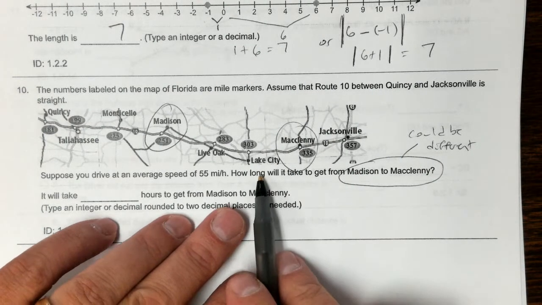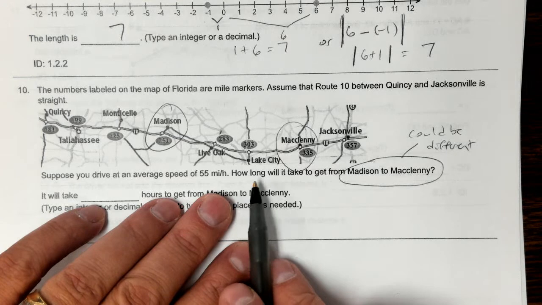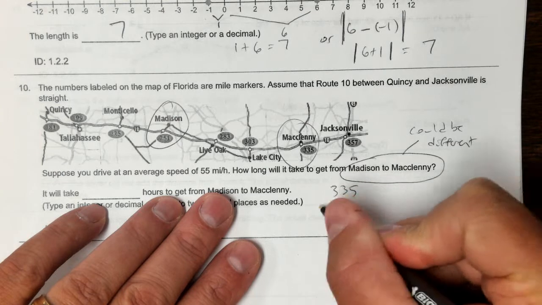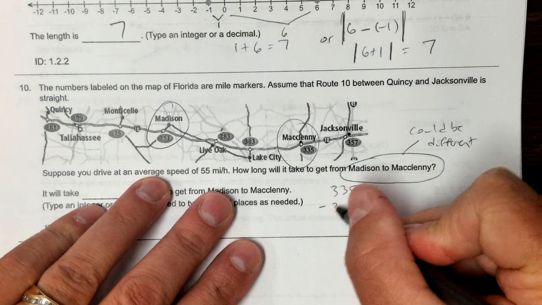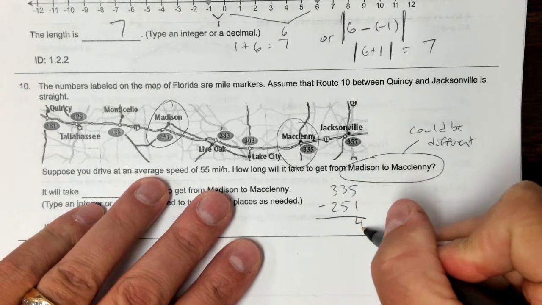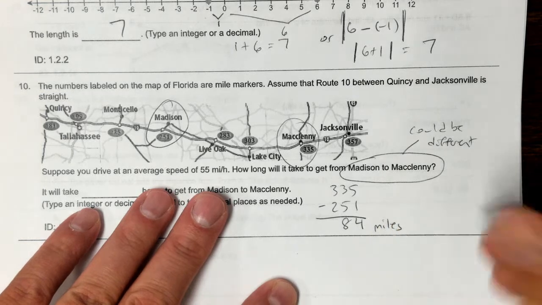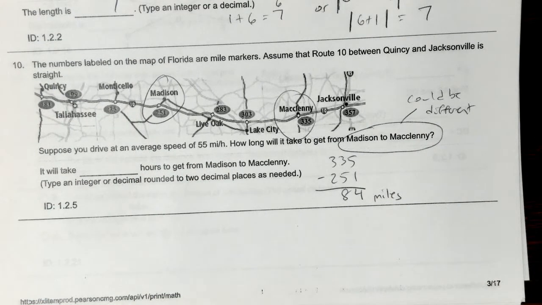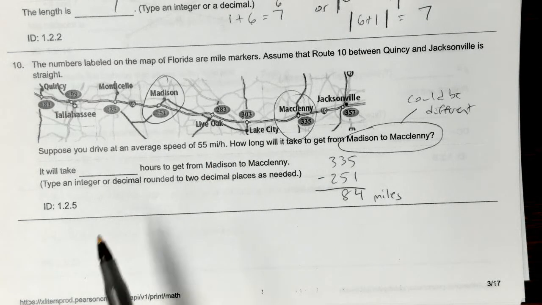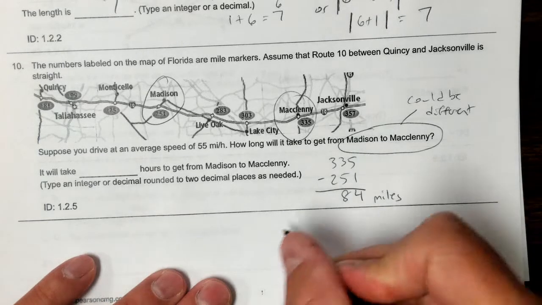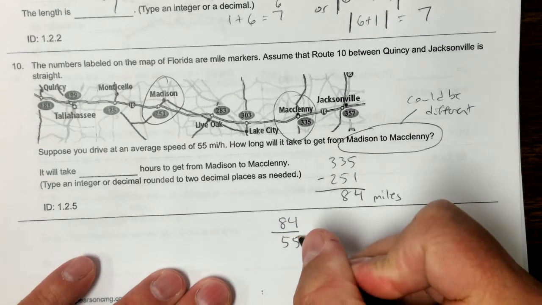So it wants to know how long, but the first step would be get your distance. So you want to do 335 minus 251. So that's 84 miles. So that's your distance. Now the next part is, okay, let's just use some common sense. If you were going 84 miles an hour and it was 84 miles, it'd be 1 hour. Okay. You're going 55 though, so 84 divided by 55.